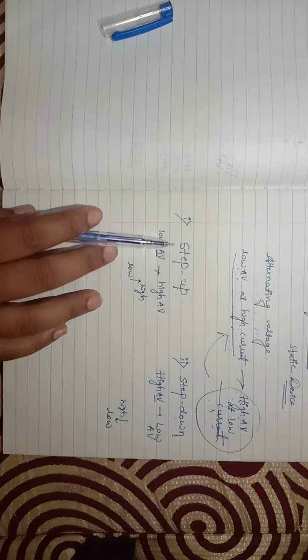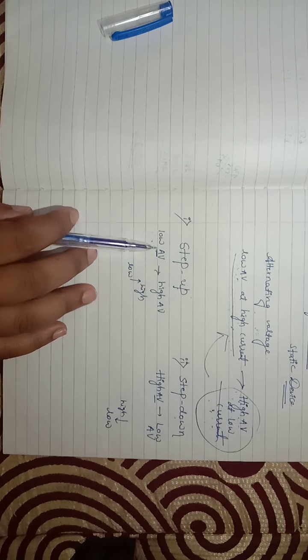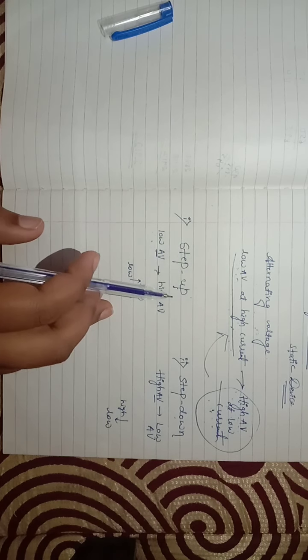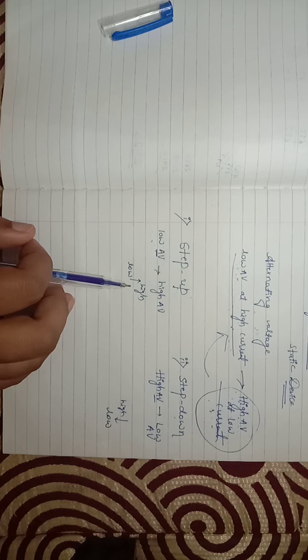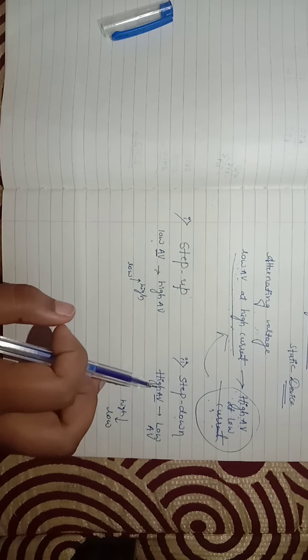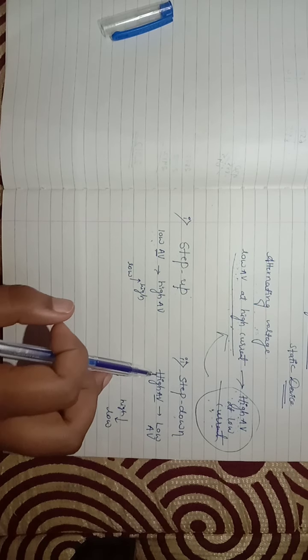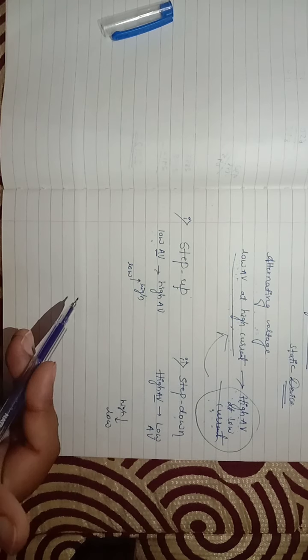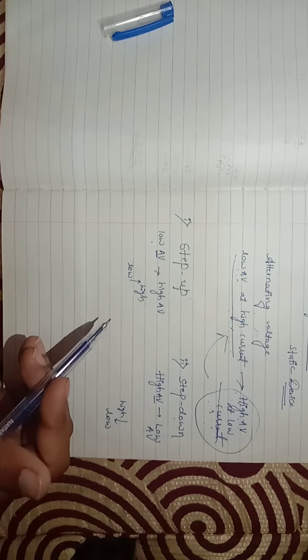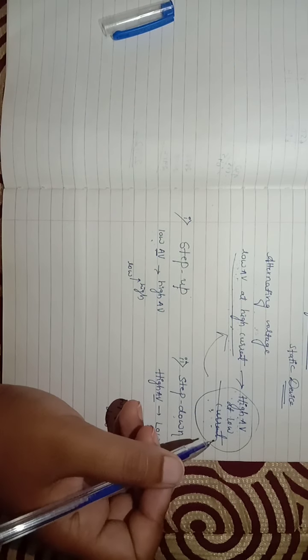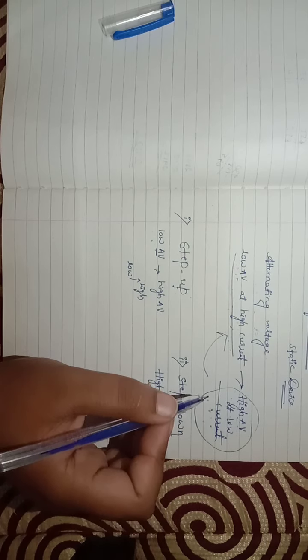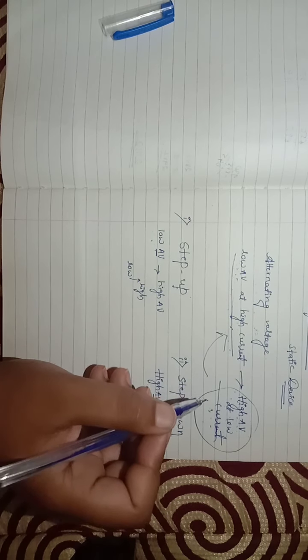Step up means low alternating voltage at high current is converted into high alternating voltage at low current. Understood? And in the step down, high alternating voltage at low current is converted into low alternating voltage at high current. That's why it's called step down. Okay, I suggest you go on writing the things in your book. Understood? Go on writing the things, because this is completely theory part.